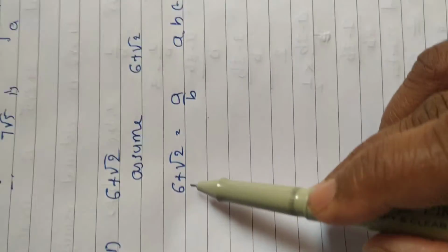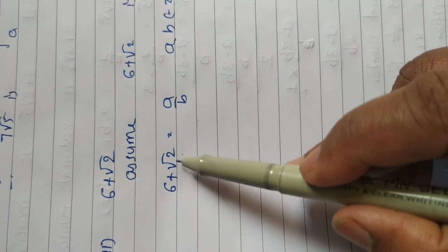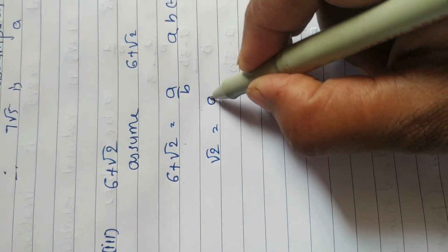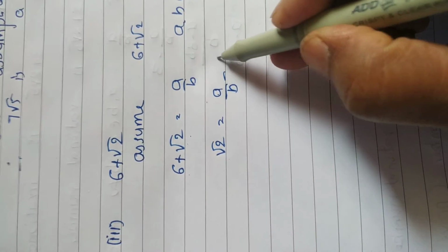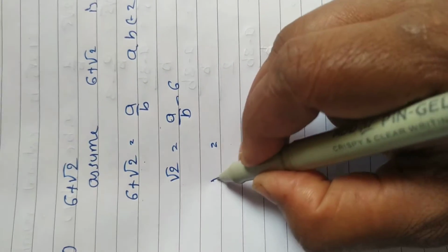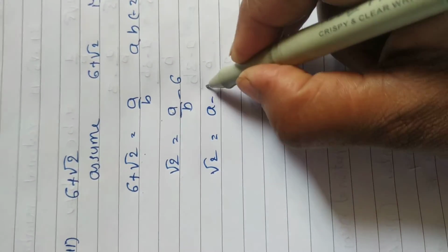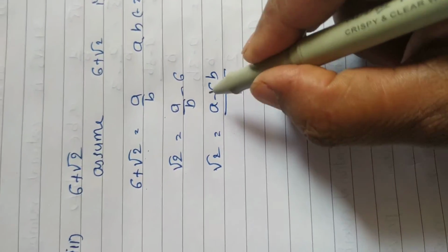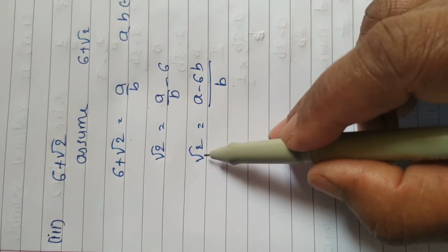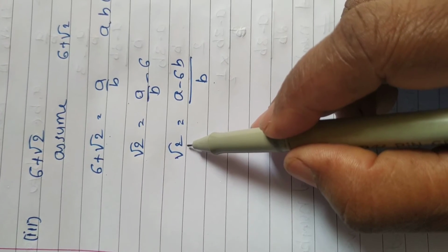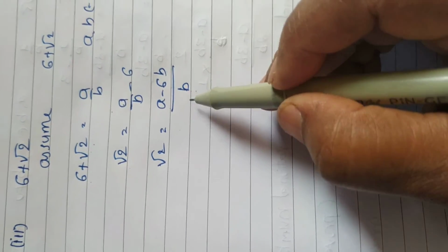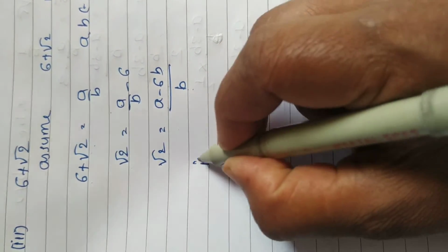Look at the expression 6 plus root 2. By rearranging this equation we get root 2 is equal to a by b minus 6, where 6 is shifted to the RHS. On simplification we get root 2 is equal to a minus 6b divided by b, where b is the LCM. Here the LHS, root 2, is an irrational number because it is already proved, and a minus 6b by b is a rational number.